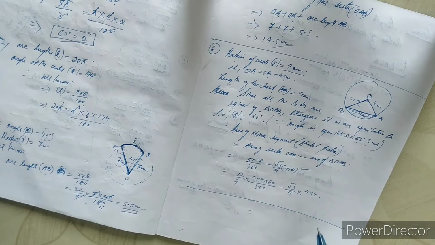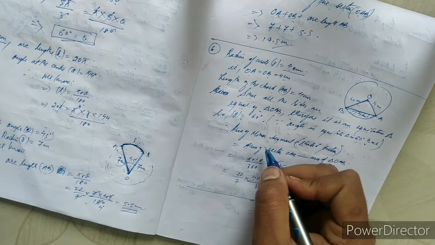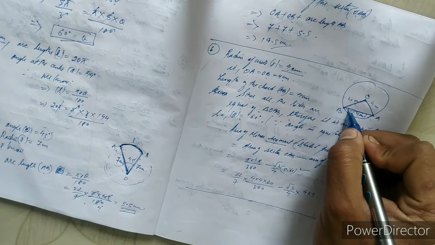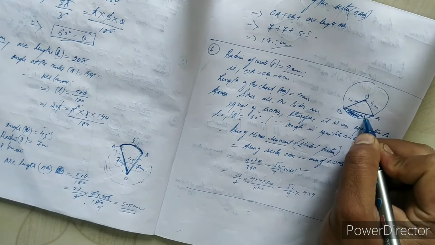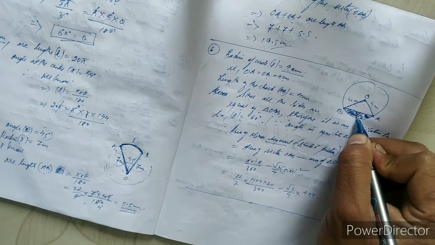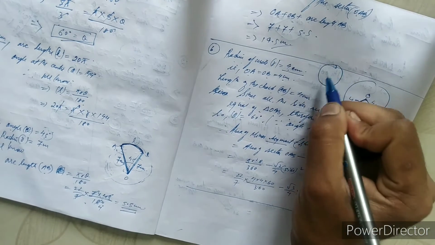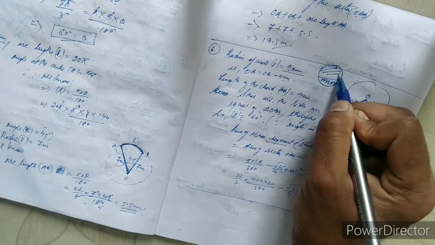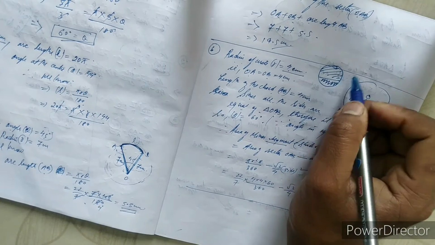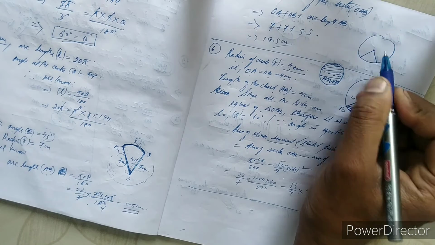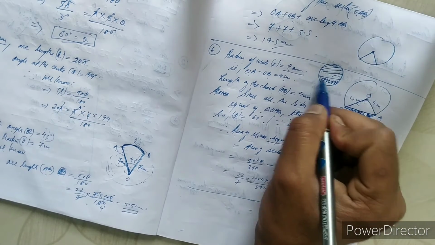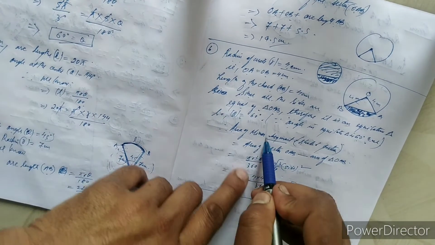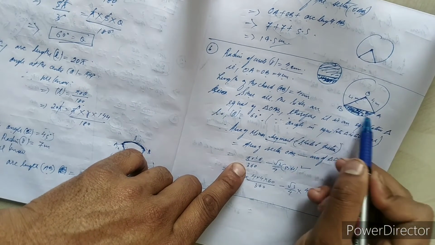So if I talk about segment, this is a different thing. Now we are talking about segment. Now remember, this is my segment portion, not sector, we are not talking about sector. If I draw a diagram, remember this is my minor segment, this is my major segment. Sector is of this kind. Students get confused between sector and segment. So segment, you remember, this is your minor, this is your major. In this we have to find the minor, so this portion.